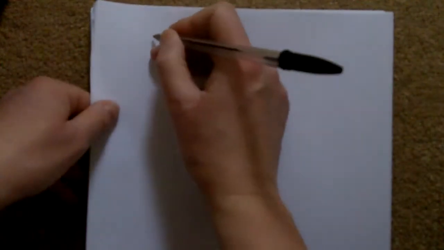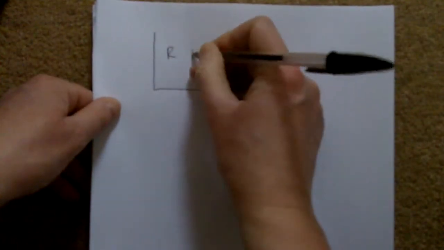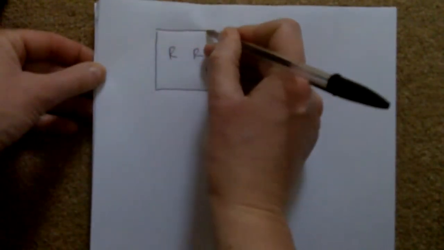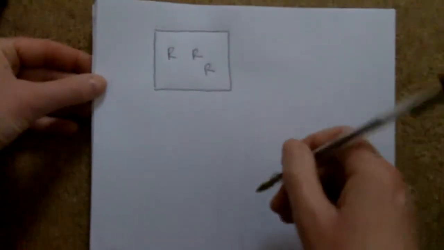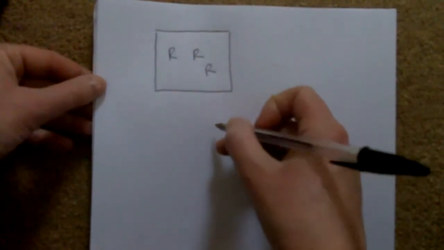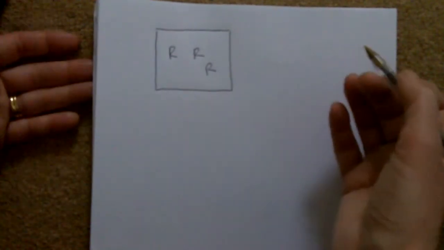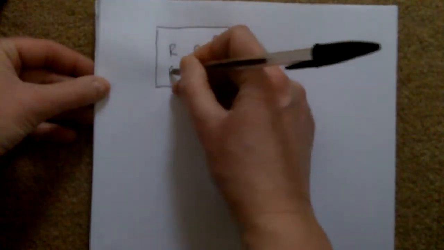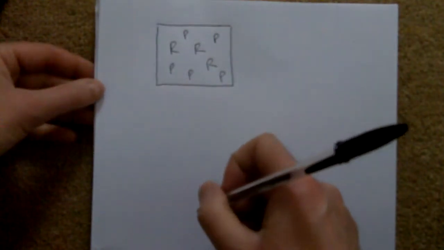So if we have a container, and we put some reactants in the container, whatever the reactants are, we close the container, so it's an isolated closed system. That's the initial state, at the start. We leave it for a set time, maybe a week, and come back to it. There are also now products in the container.